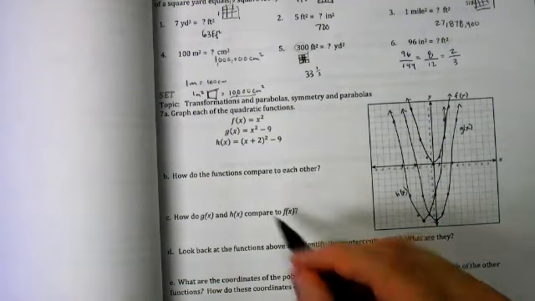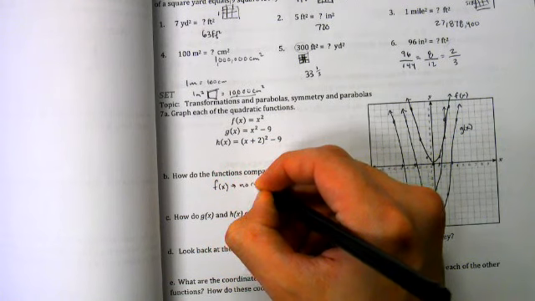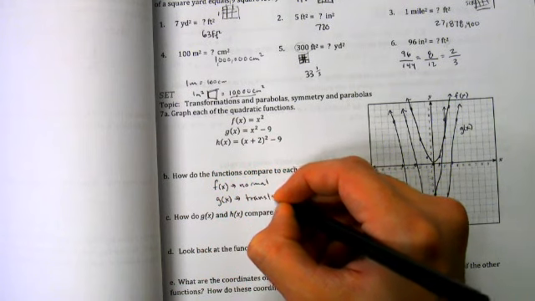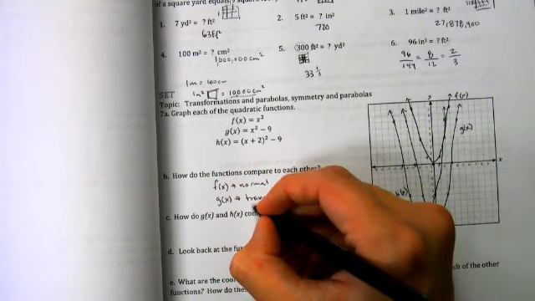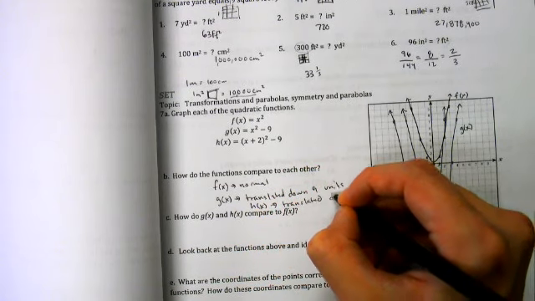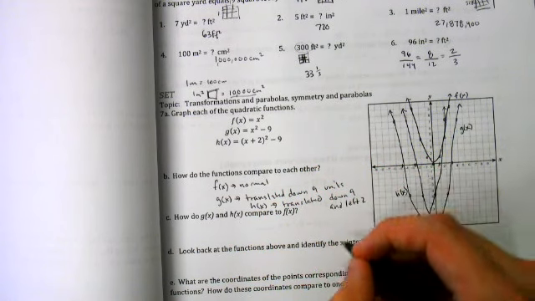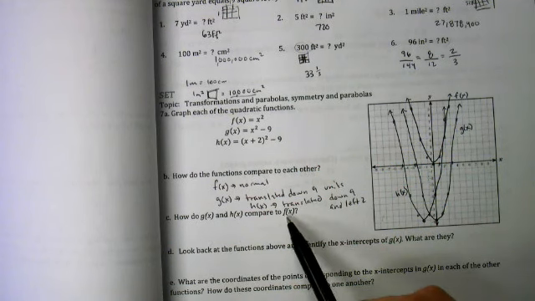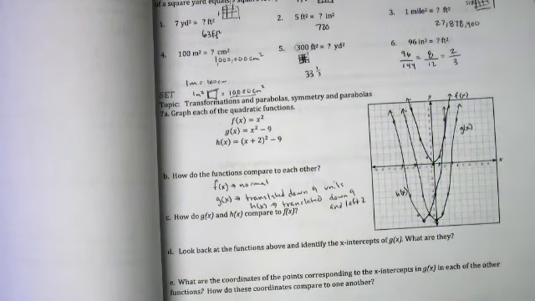So how do the functions compare to each other? f of x is normal. g of x is translated down 9 units. And h of x is translated down 9 and left 2. How do g of x and h of x compare to f of x? Oh, I just answered that. Okay. How do the functions compare to each other? Yeah, okay. So that's kind of the same question.